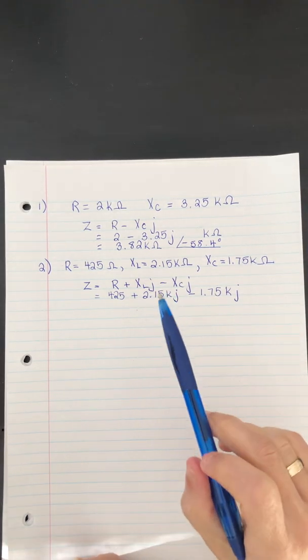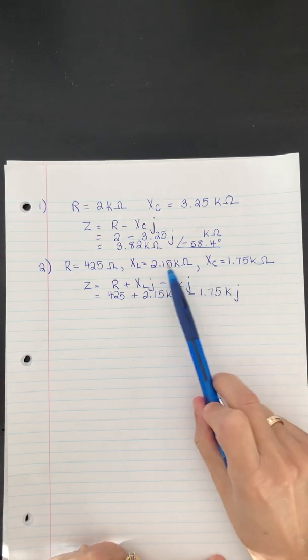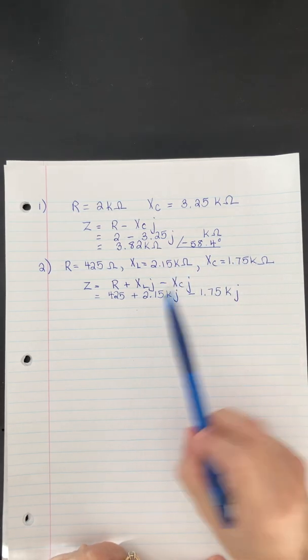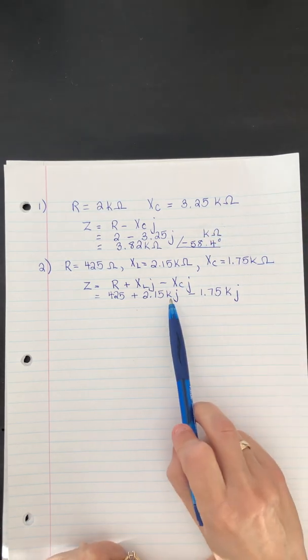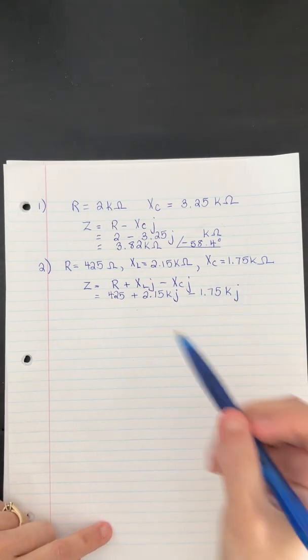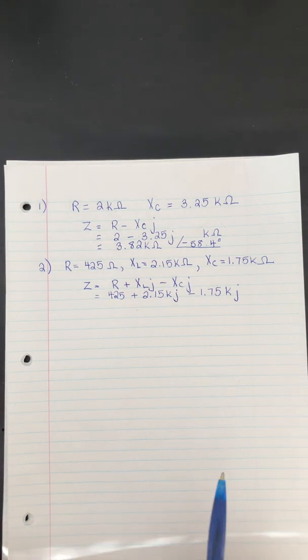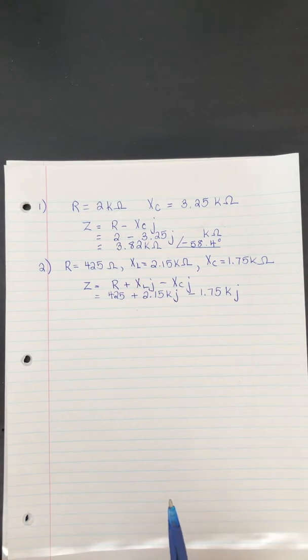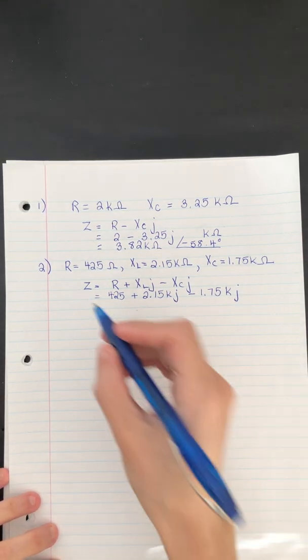All right, so because only these 2 quantities have the prefix kilo, I couldn't treat the number in this way. I had to just keep the kilo where it was appropriate. Okay, so now before we convert to polar form, we have to ensure that we have just one imaginary part.